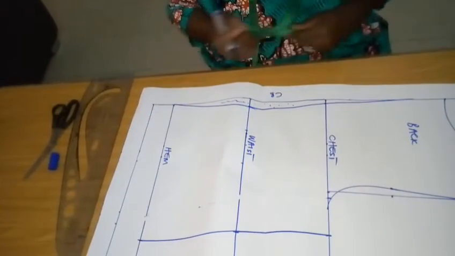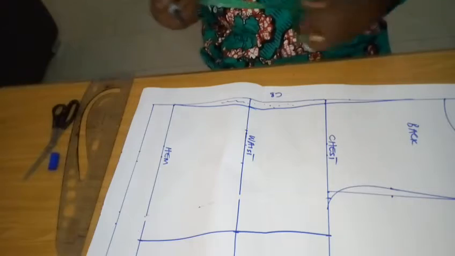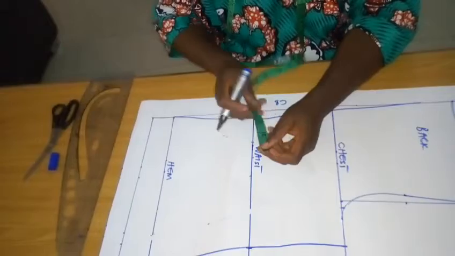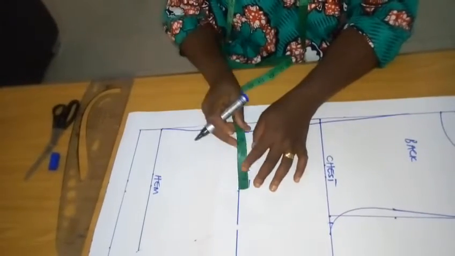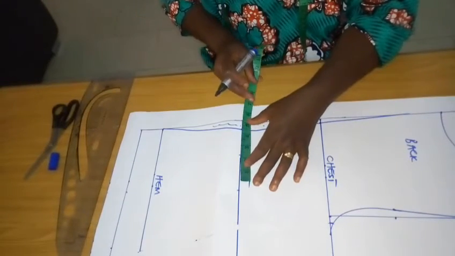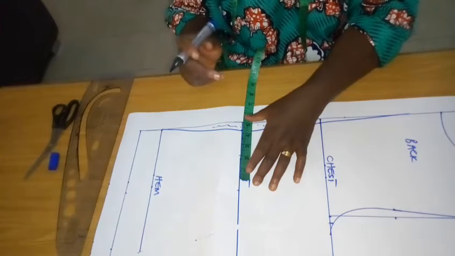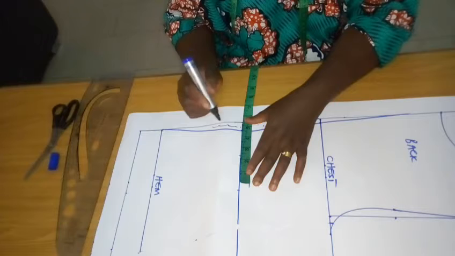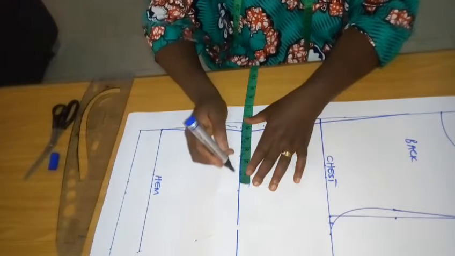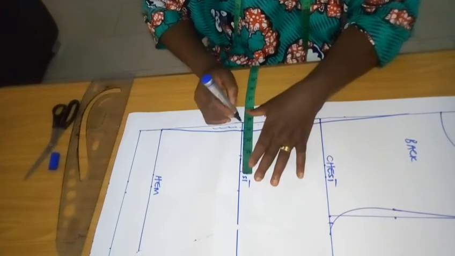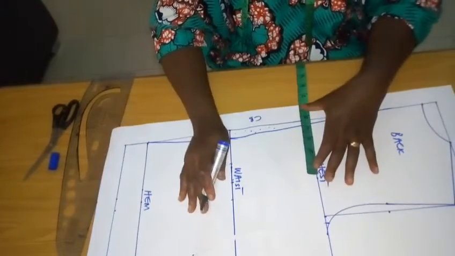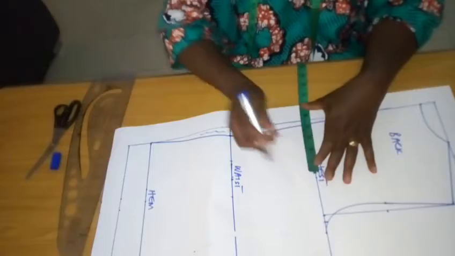The pattern I have right here has a dart with the yoke. The dart at the yoke, I love to come from my waist. My waist circumference divided by 4 is 9. 9 divided by 2 will give me 4.5. I would love to start from here to measure 4.5 on the straight line for my dart.